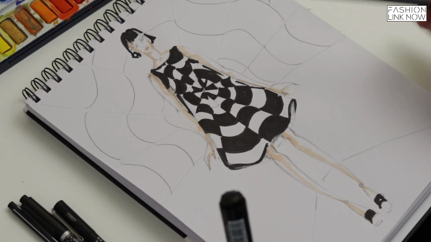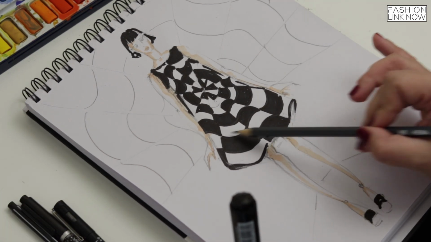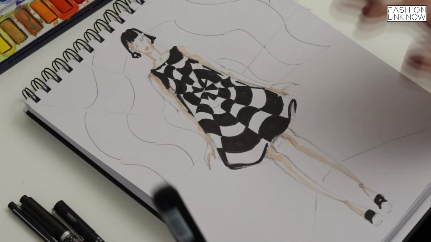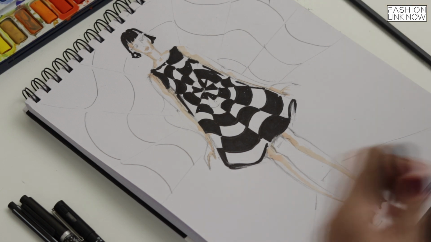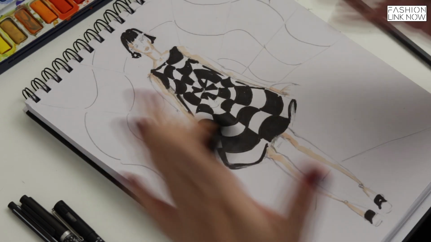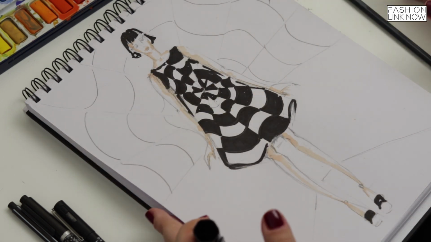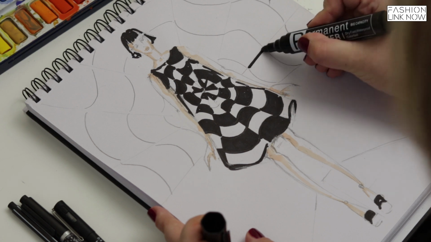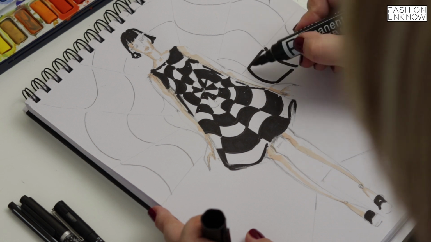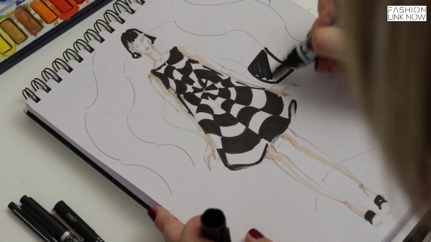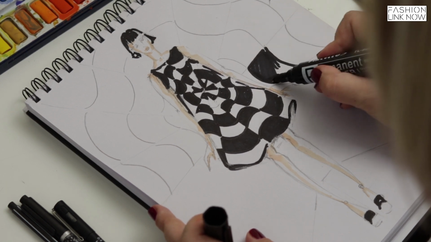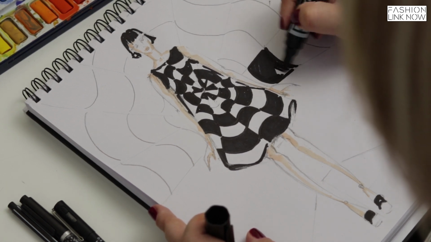As you remember in the dress, I was skipping some of the surfaces a little bit just to mix it up. As for the background, I decided to do it a little bit differently. I'm just going to make it more like wavy lines, not just a space filled with color. So we are going to start with this one. At this point, you can also use the watercolors. I think it's faster and easier.